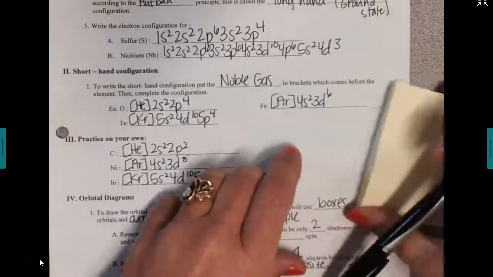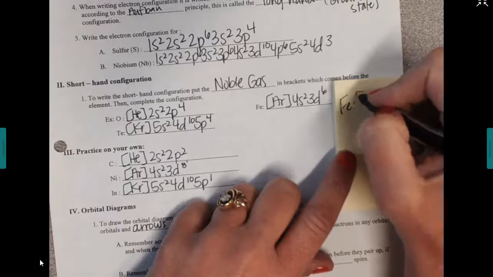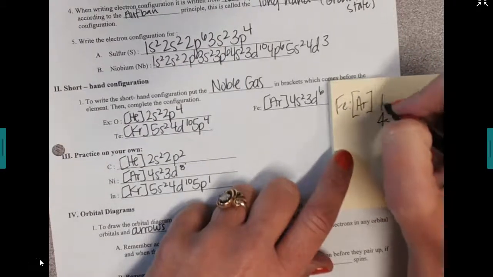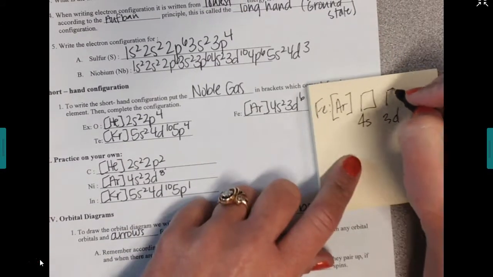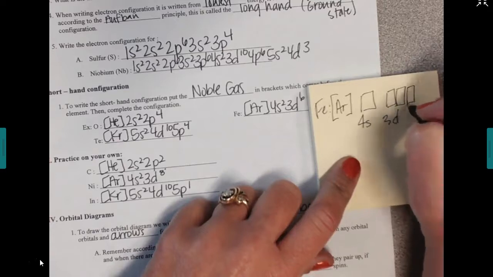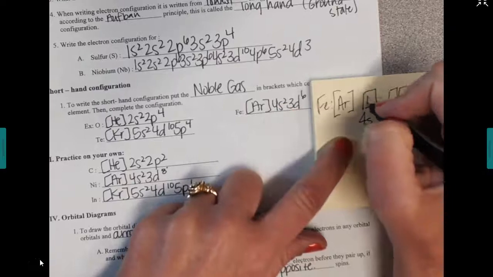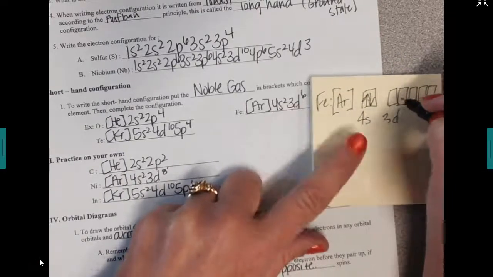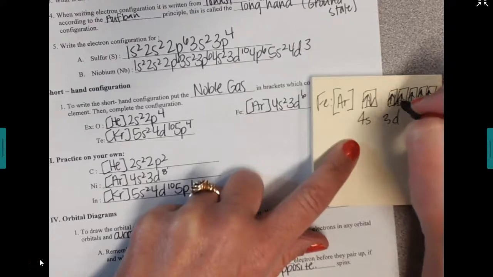Iron will be argon, and then 4s has 1 orbital. 3d, D is going to have 5 orbitals. So the 2 tells me that there's 2 electrons in each orbital. We have to have opposite spins, and then I have 6 electrons in the D. 1, 2, 3, 4, 5, and last but not least 6.